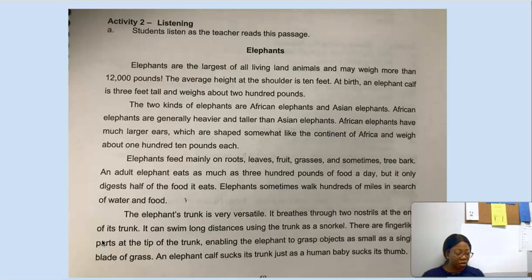Okay, so if an organism, and in this case an elephant, eats only plants and fruits, what do you think it's called? A herbivore. Oh, good job, a herbivore. So a herbivore is a consumer that only eats plants. So good job.